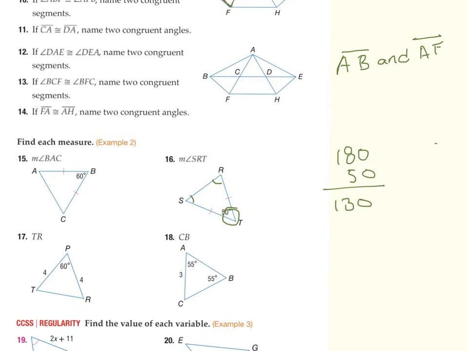And then remember, since both angles are the same, we're going to split this in half. So it's going to be 2 divided into 130. 2 goes into 13 6 times, 12, 10, 5. So each angle is 65 degrees. So the measure of SRT is 65.